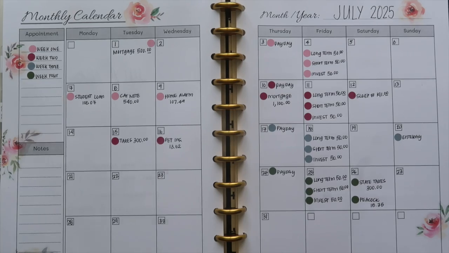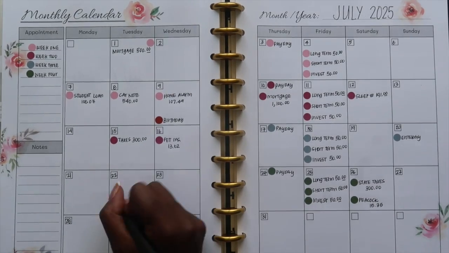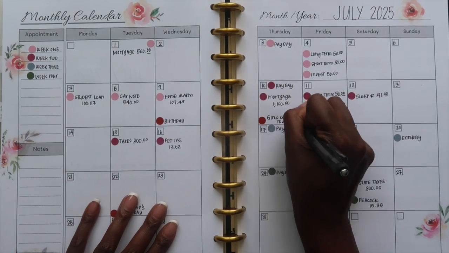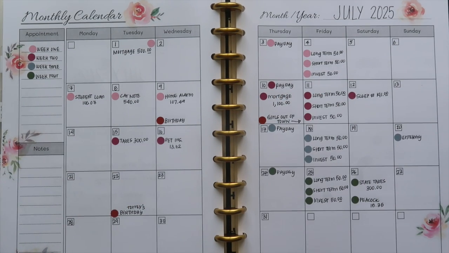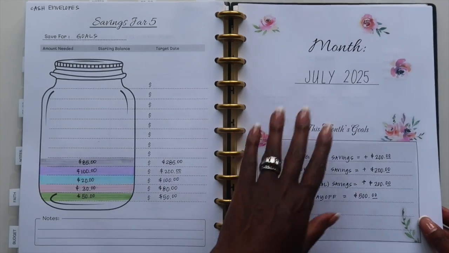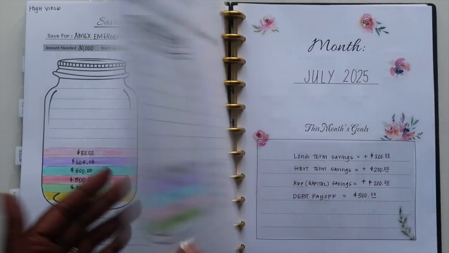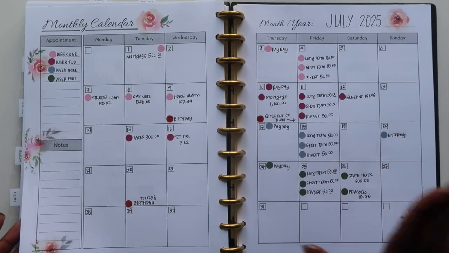So we usually do this twice a month where we are really saving toward our sinking funds so that we can have some fun in the months of July and December. So this is my finished spread. I love how this came out, and this is the very front. We also updated all of my savings jars, and so we are ready to go for the month of July.